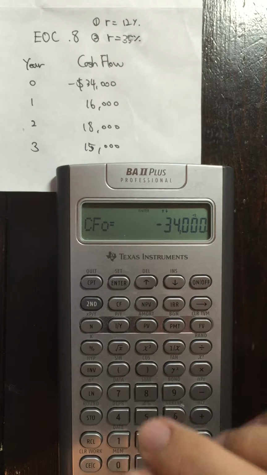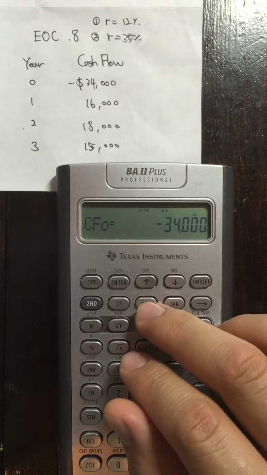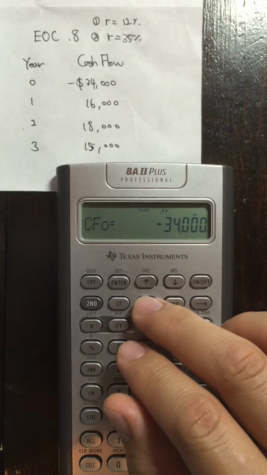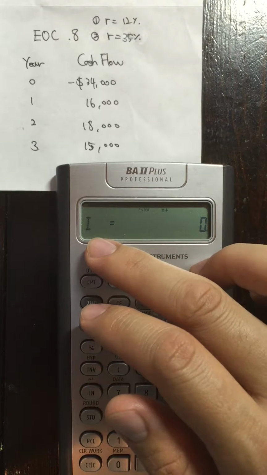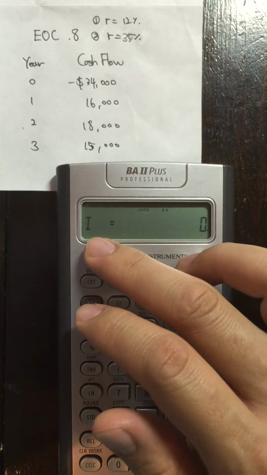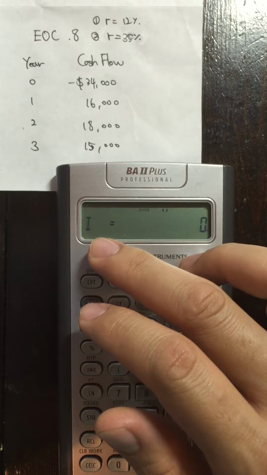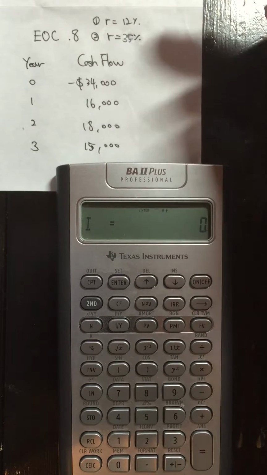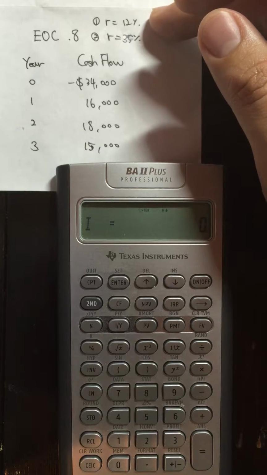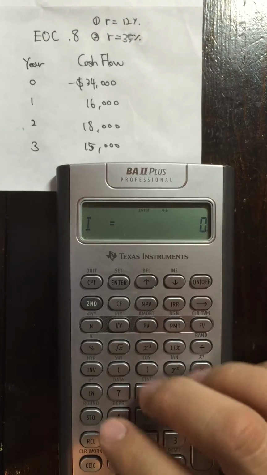Then to calculate NPV, just push the NPV button over here. Then you can see I over here, but the I means interest rate or required rate of return, which for the first one is 12%. So let's do the 12% first.